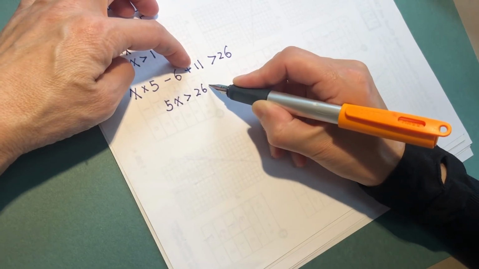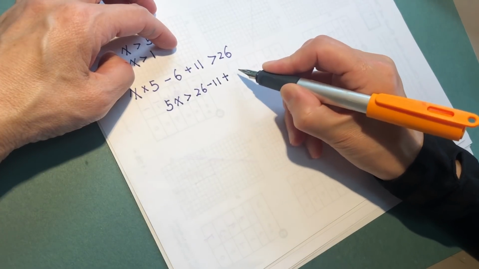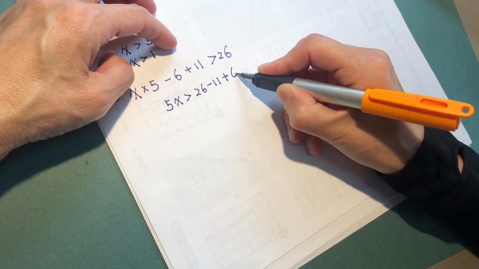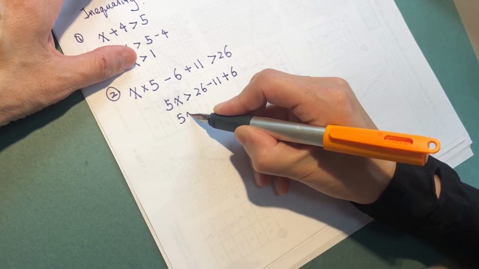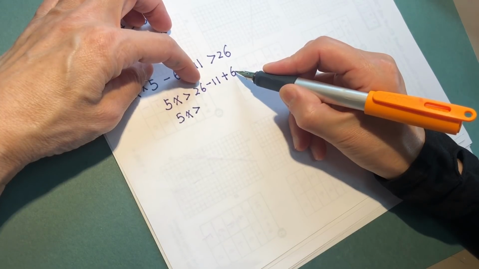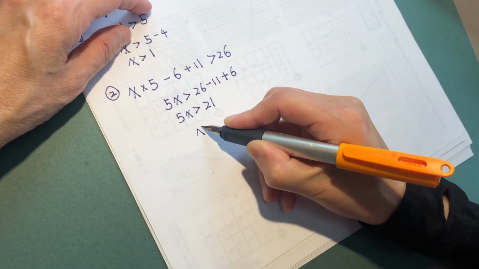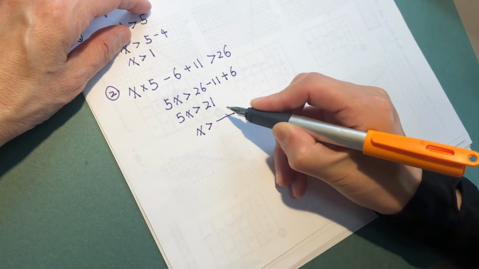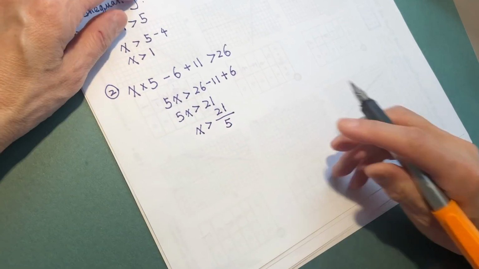Move this one to this side, minus 11. Move this one to this side, plus 6. Change side. So 5x is bigger than, this is 32 minus 11 is 21. So x is bigger than 21 over 5.